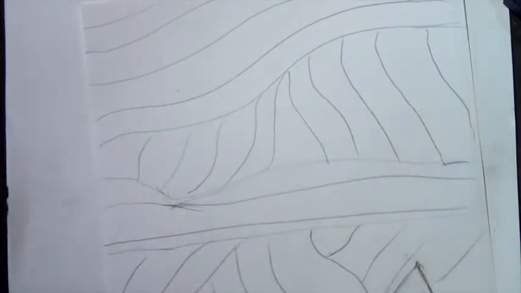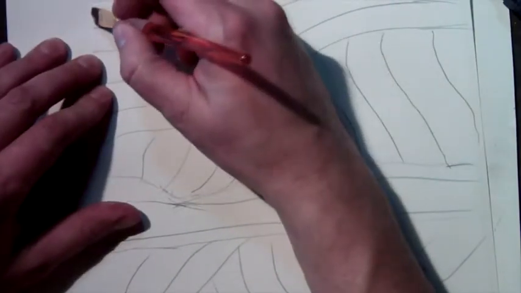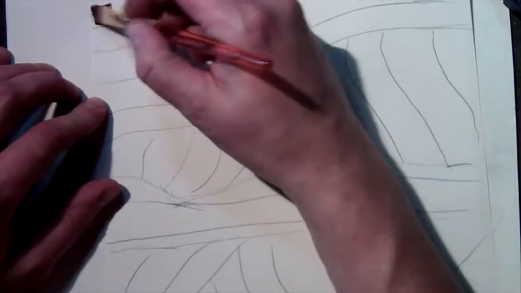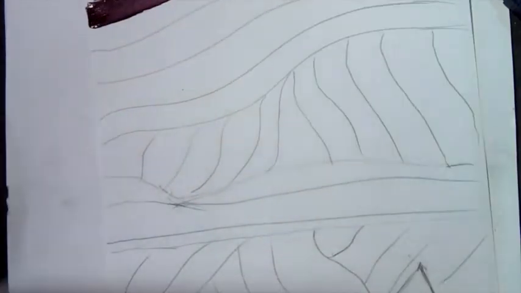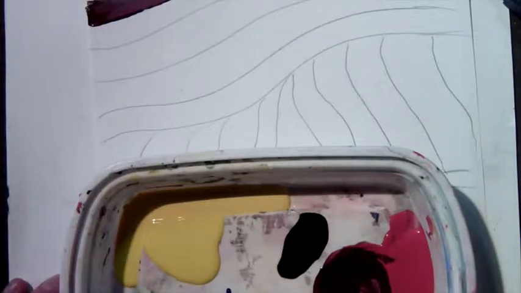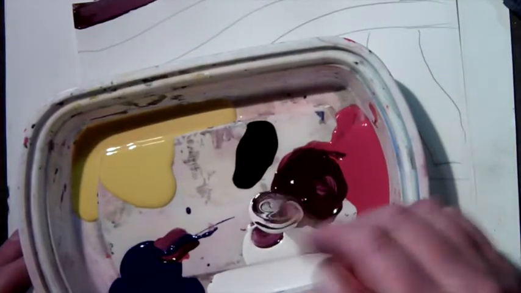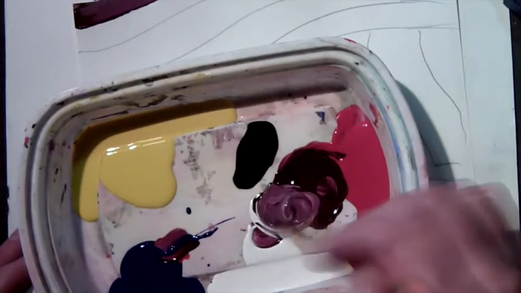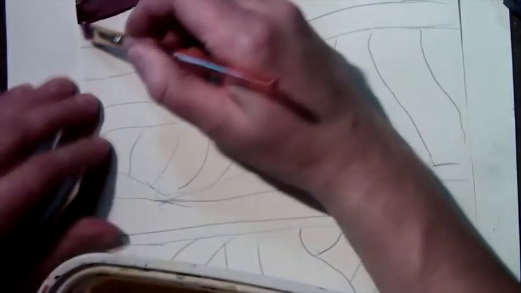I'll start with my darkest violet right up here, and I'll fill that in completely. From there, I'm going to start gradually stepping it lighter, just a little bit lighter every time. So I'm going to scoop some white and start mixing that in, and I'll keep adding white to this little pile so it gets a little bit lighter every single time.